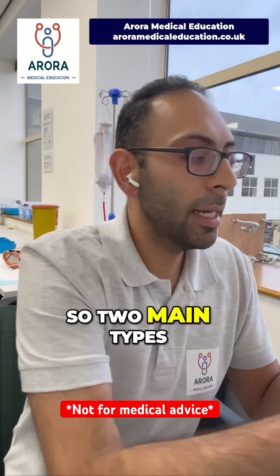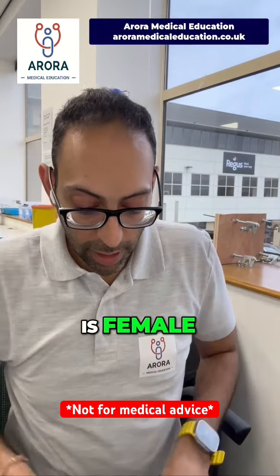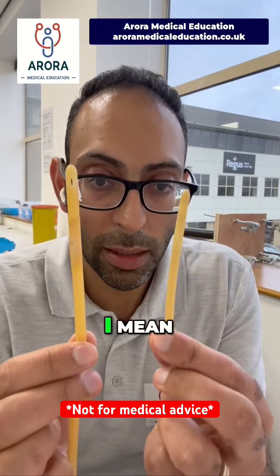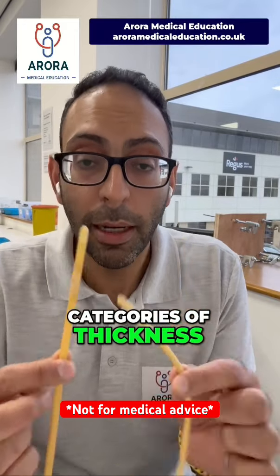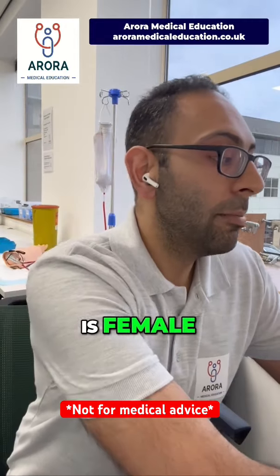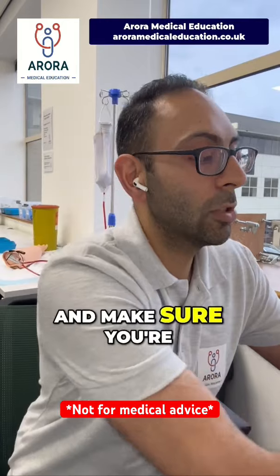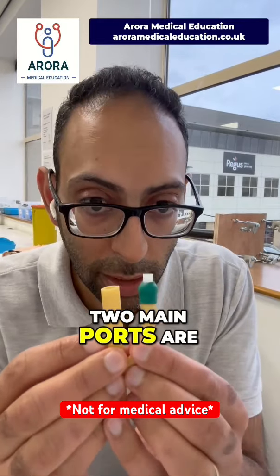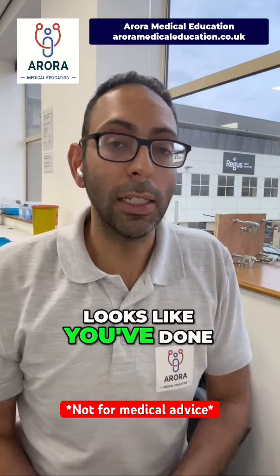Okay, so two main types of catheter. Longer one is male, shorter one is female. You'll see different thicknesses as well. I'm not too worried about you remembering all the different types of catheter thickness, but just remember longer is male and shorter is female. Make sure you look at the packet that should tell you it's female only, and make sure you're aware of what the two main ports are. So in the exam, in a case, you're right on top of it, and it looks like you've done it 1,000 times.